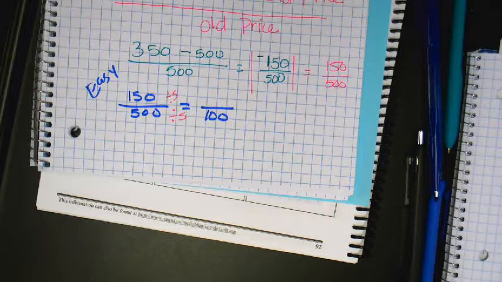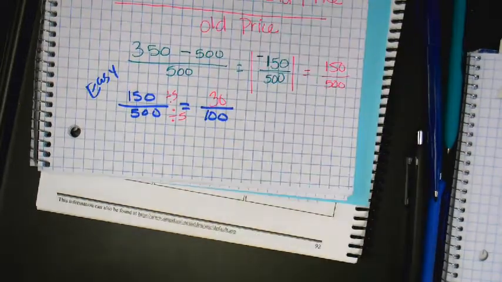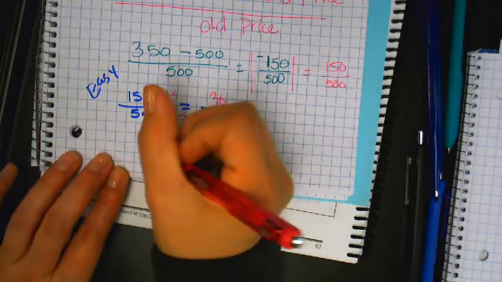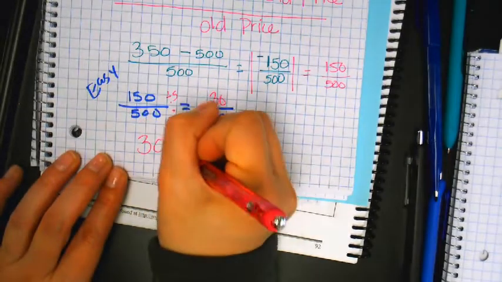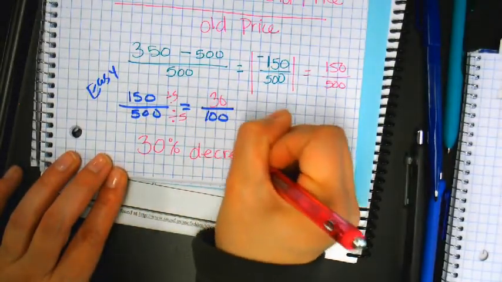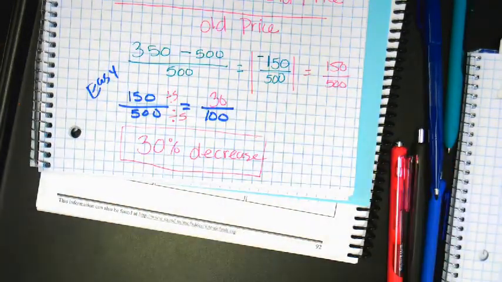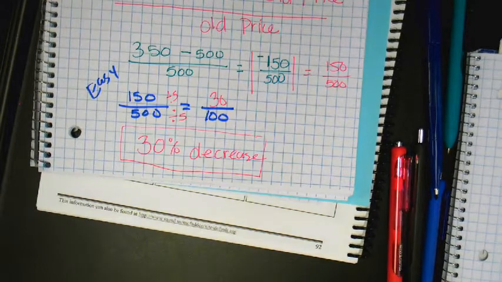Because our 100 is our best friend. What's 150 divided by 5? 30. Right? So what's our percent? So this is our percent. 30% decrease. Why is it decreased? Because our price went down. So how much are you saving? I'm saving 30%.